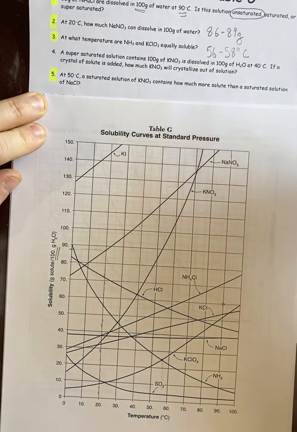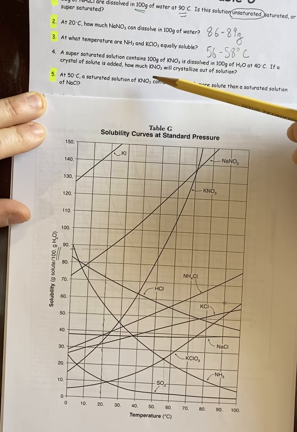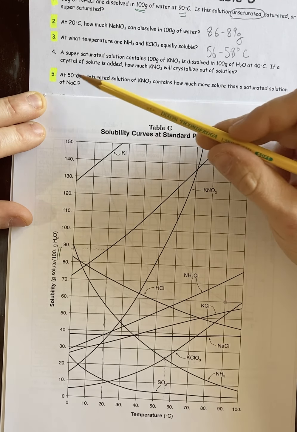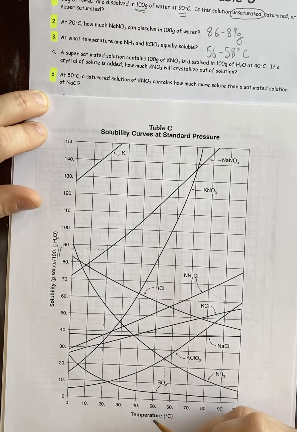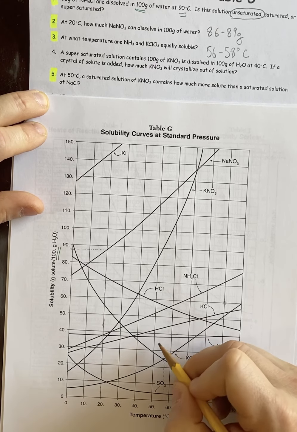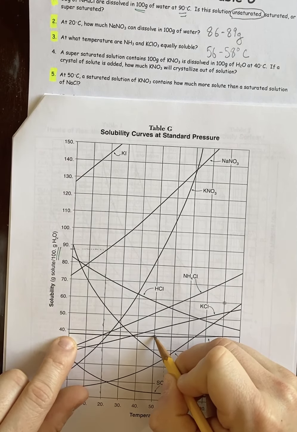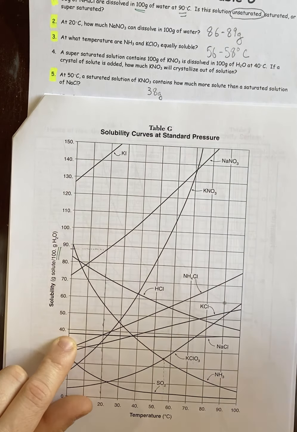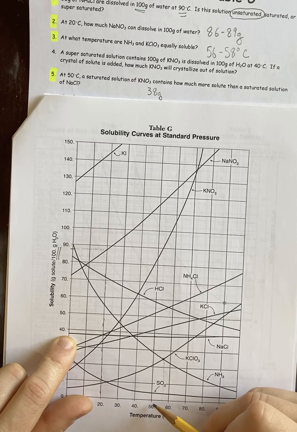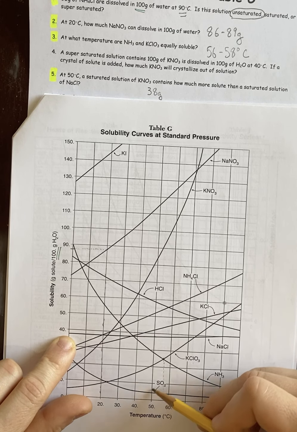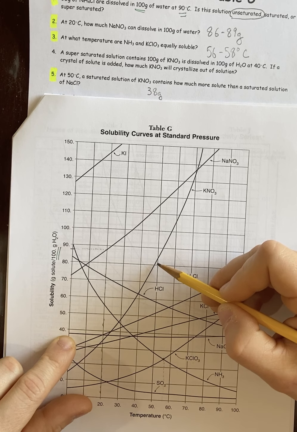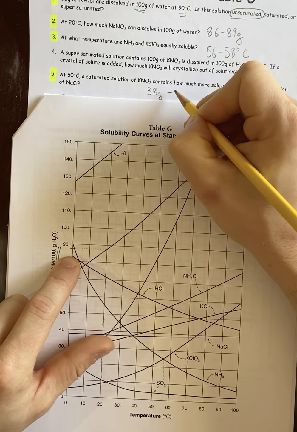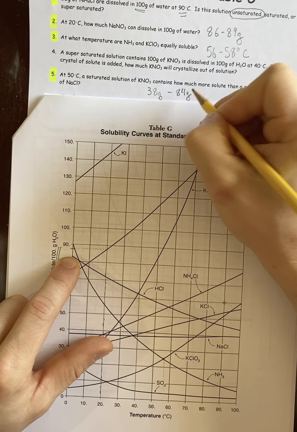Five says, at 50C, a saturated solution of KNO3 contains how much more solute than a saturated solution of NaCl? So 50C, NaCl, we find our point, it's right here. We draw a line over, and I get roughly, call it 38 grams for NaCl. And then I do the same thing for KNO3. So I go to 50, I go all the way up to KNO3, and then I draw a line over, and I get like maybe 84 grams.